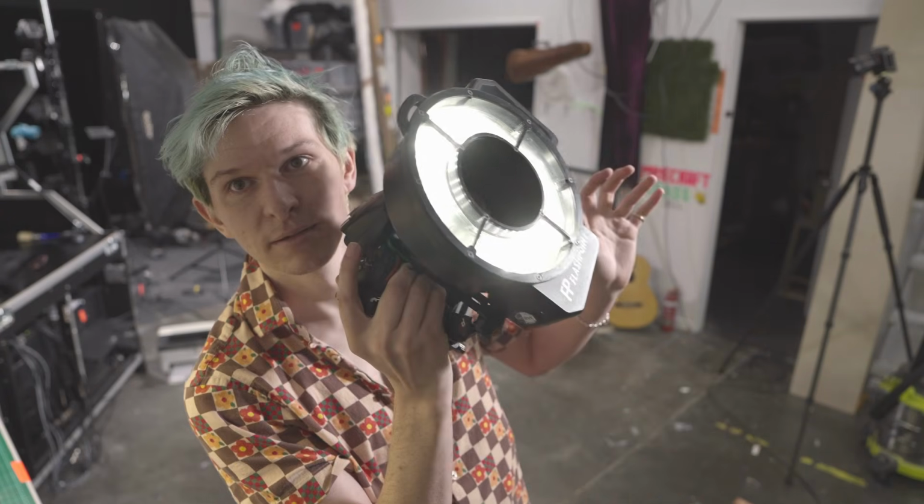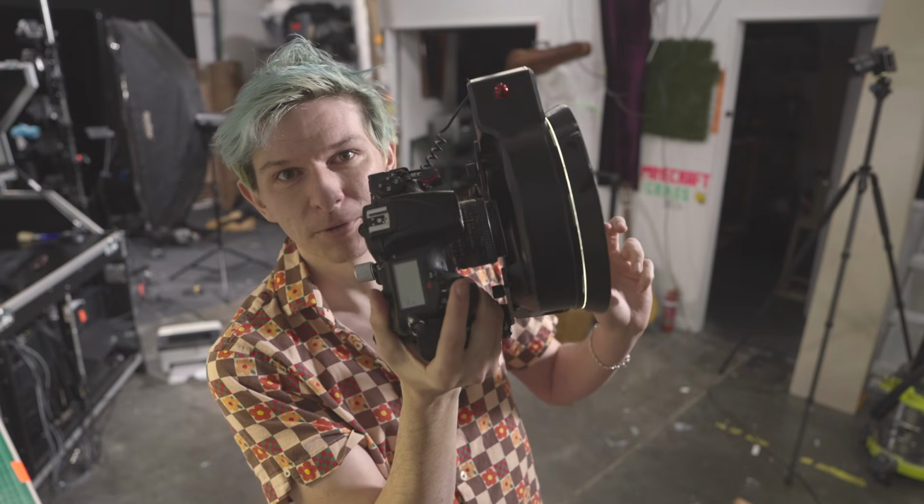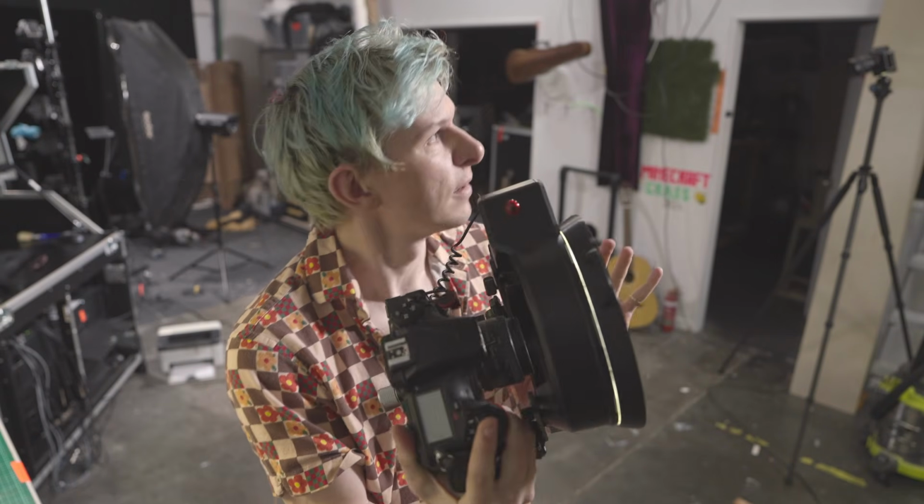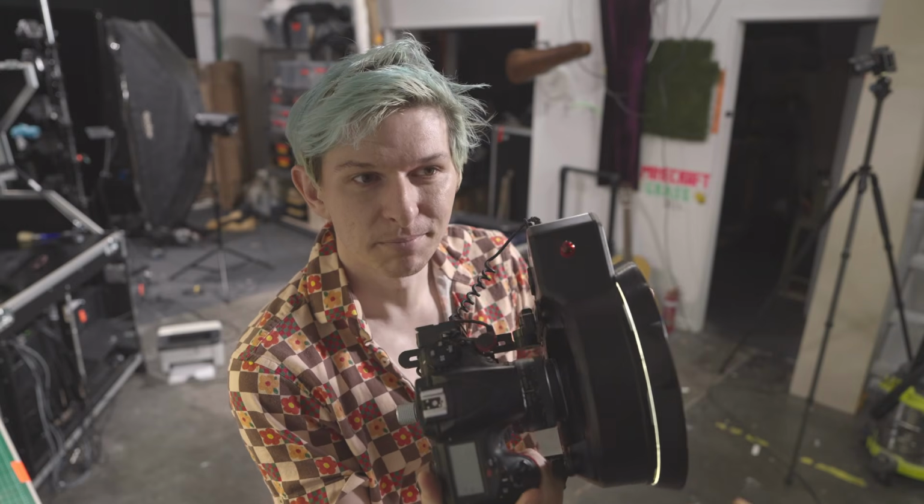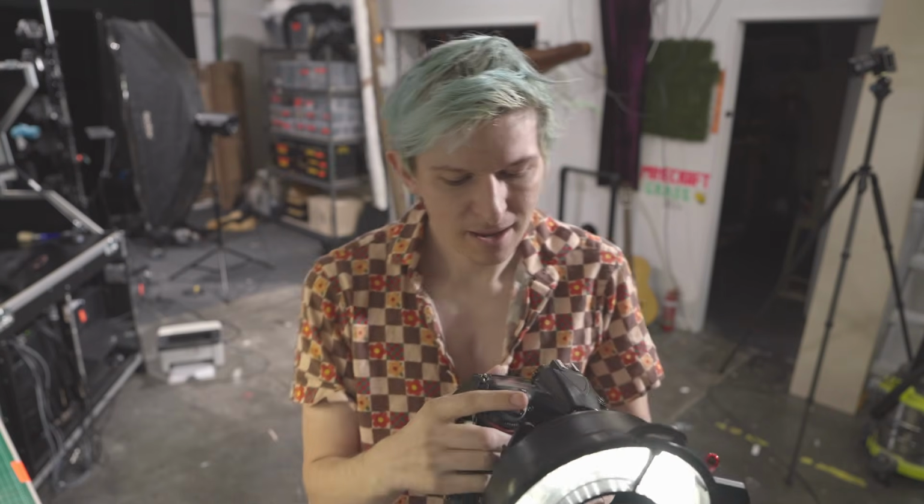my trusty Godox AR400 mounted to one of my older Nikon D810 cameras. The D810 I'm using primarily because I've got one Sony over there and another one about to record this from a wider perspective. And honestly, they're fantastic cameras. For something from 2014, it still holds up. It might be a little bit heavy, but you can pick these up for dirt cheap. And they're 36 megapixels. I mean, come on.